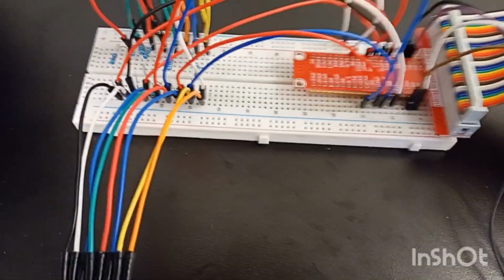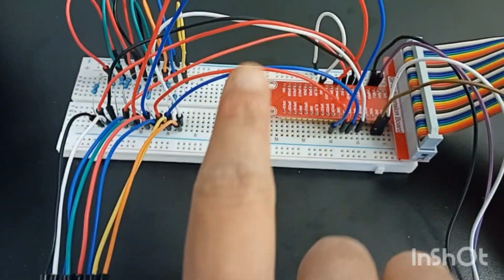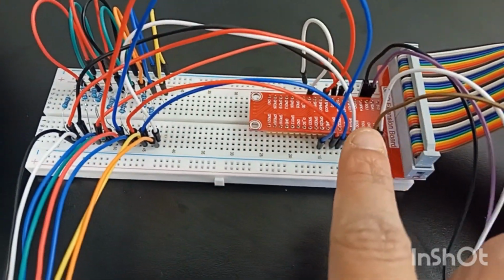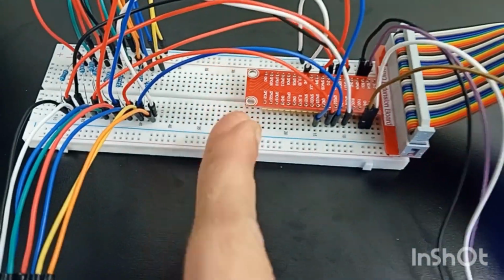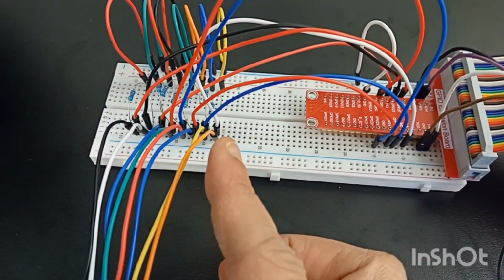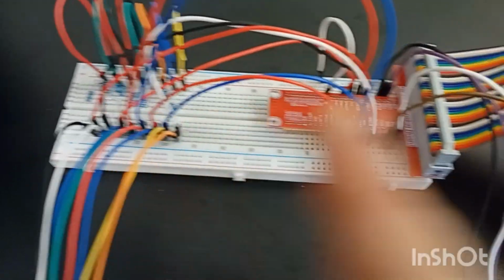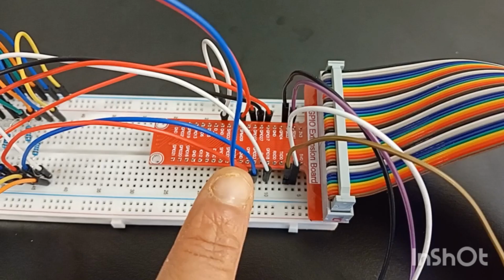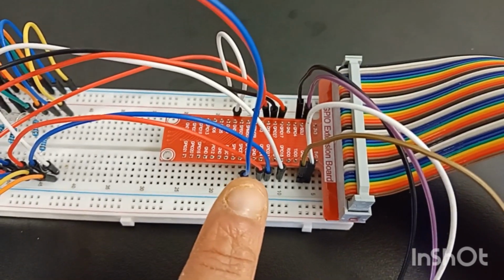And then from here, there are 8 wires connected with the T extension board. You can see these 4. If we start from right to left of my screen, you can see 4 pins are connected with the 4 GPIOs here in the T extension board.